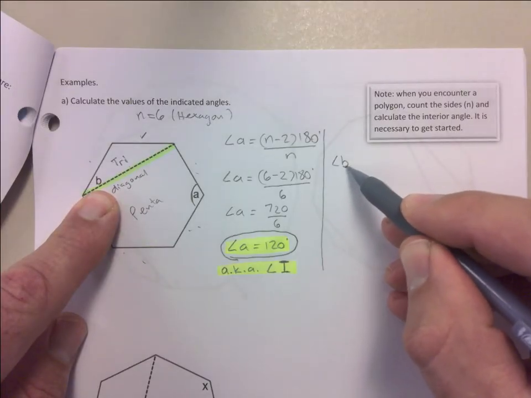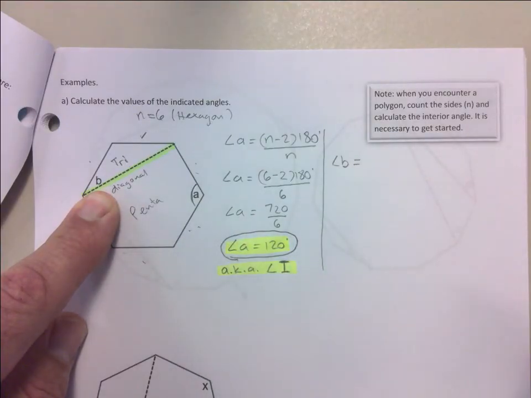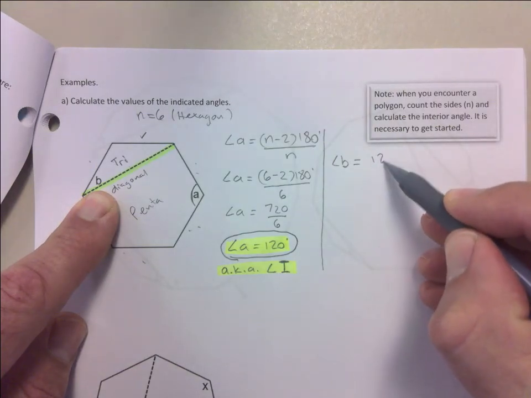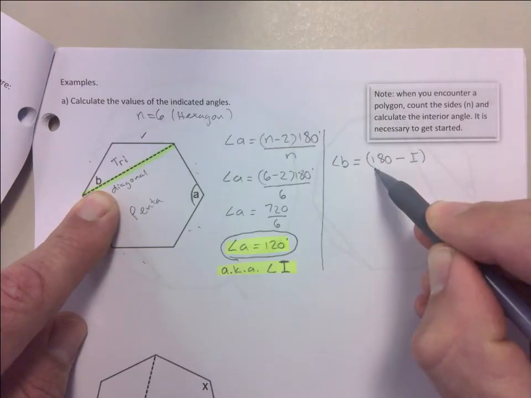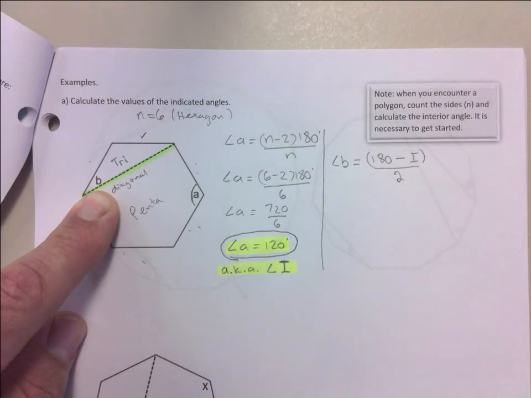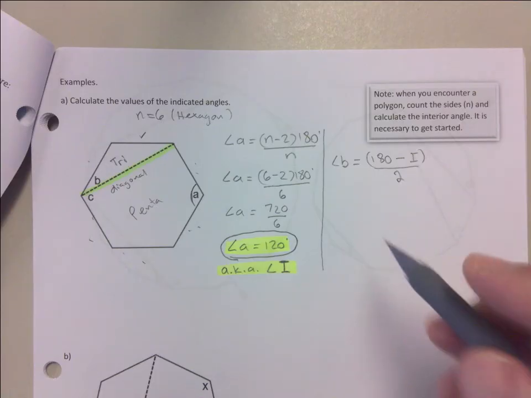Angle B. How will we find that one right there? You're like, oh, this is an isosceles triangle. So this would be (180 minus I) divided by 2, because it's inscribed. This is the formula Mr. Dirksen gave me. So for now, I'm just going to trust them, I'm not going to question it, right?